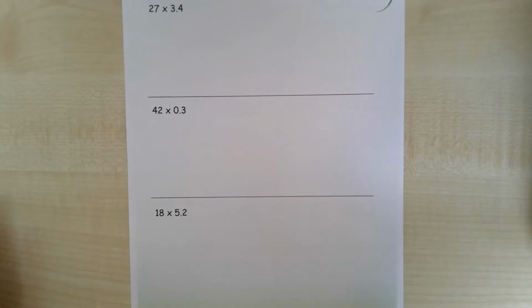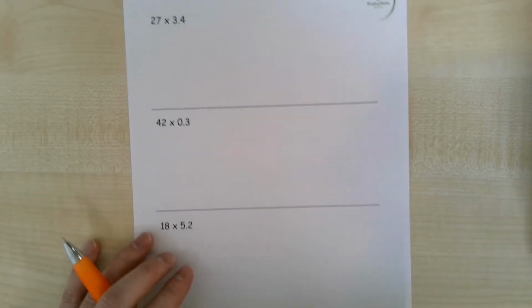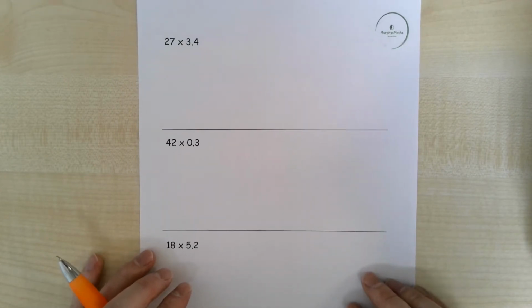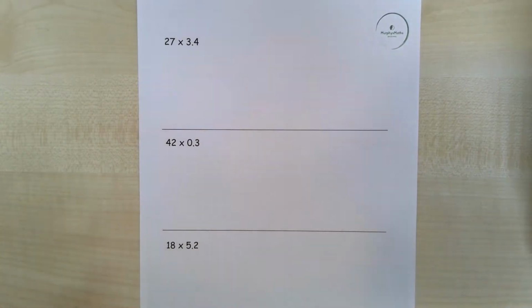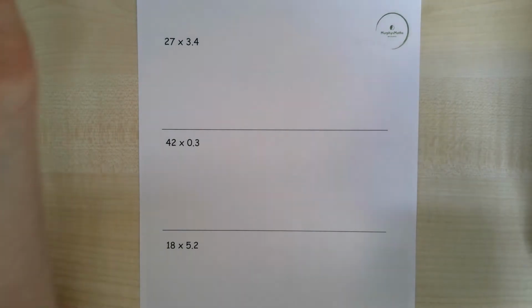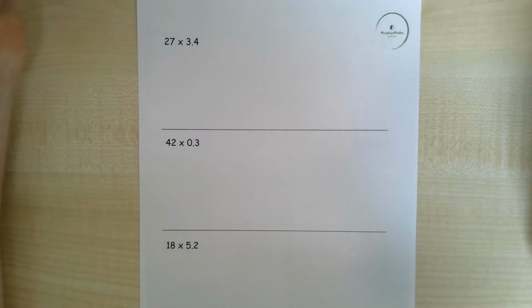Right, in this video we're going to look at decimal multiplication. In particular we're going to look at two-digit integers multiplied by a number with one decimal place. So for example 27 multiplied by 3.4. So let's get started on this one.